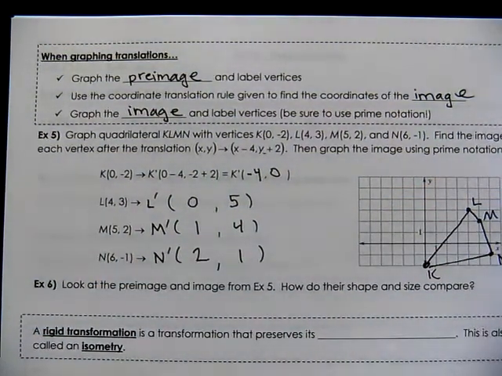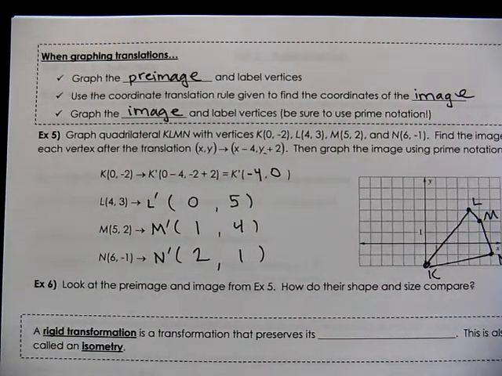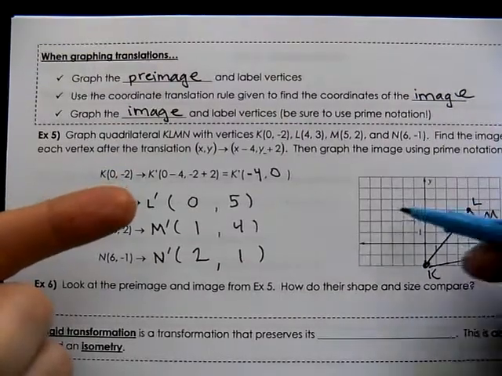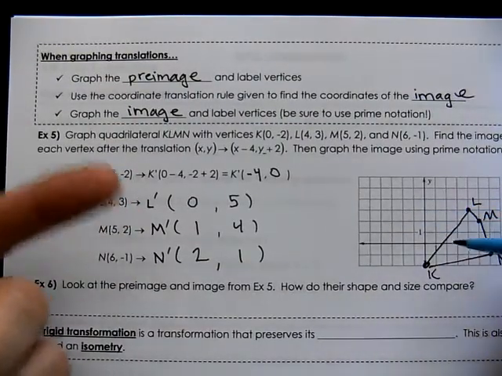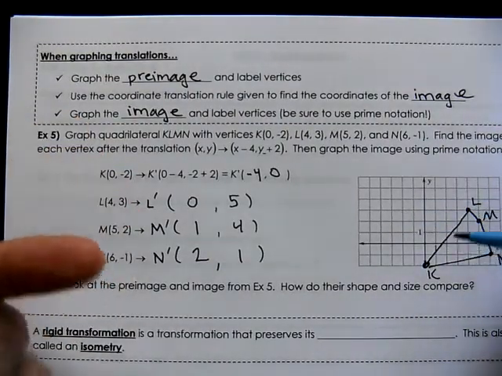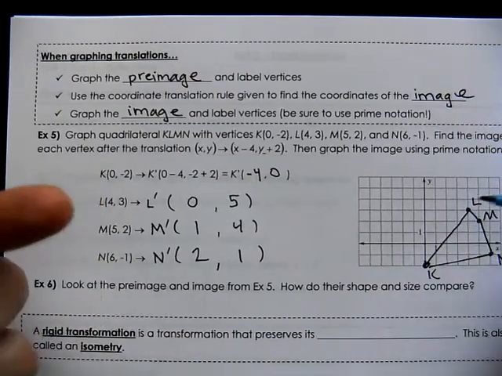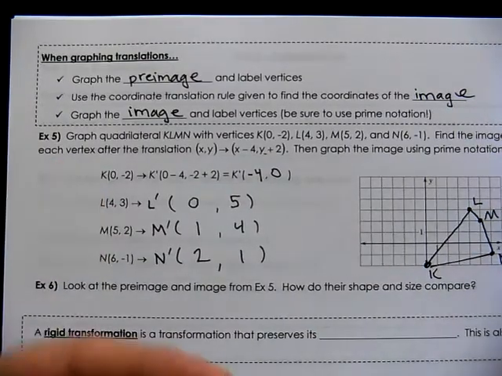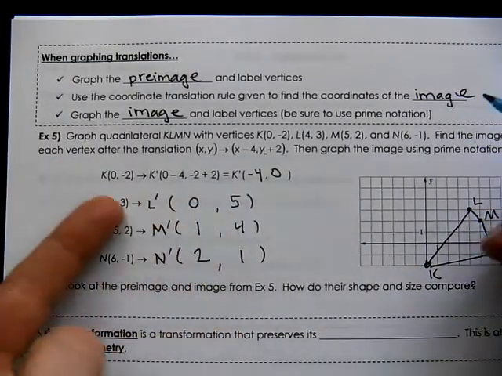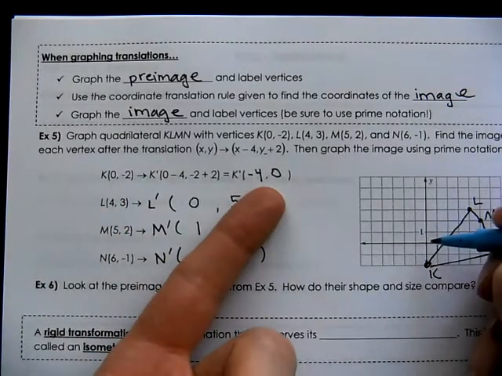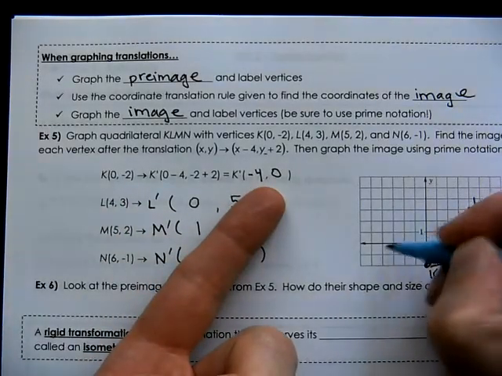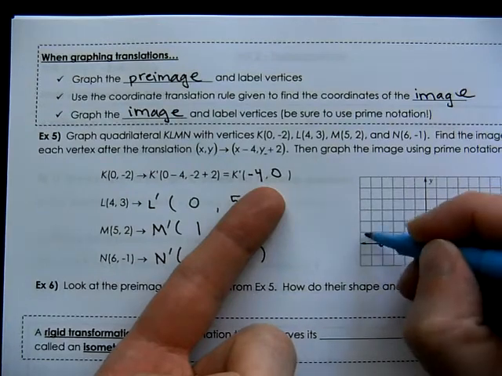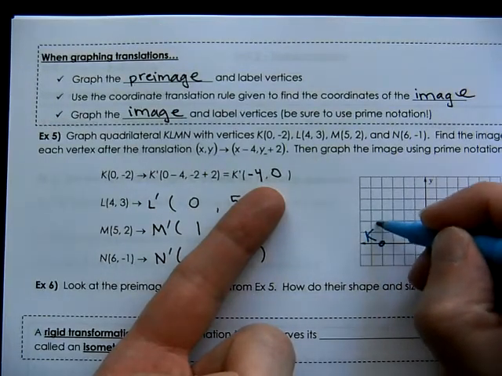That's our image. Now if it helps, you can use a second color to plot these, just to keep the two images separate on the graph. It's not necessary. It will help a lot more when we get to our reflections, because sometimes the figures overlap each other. It's kind of your call on what you want to do. Either way, we absolutely must label the vertices with that prime notation.